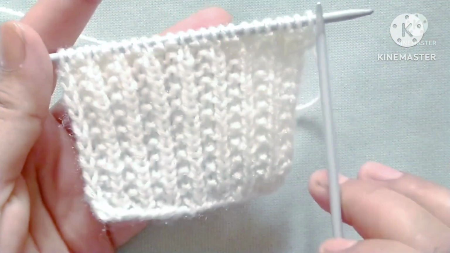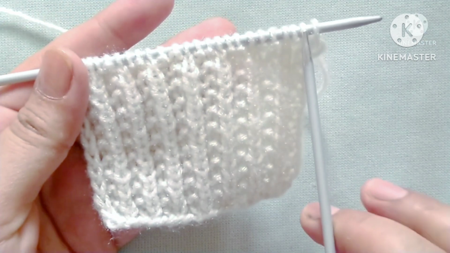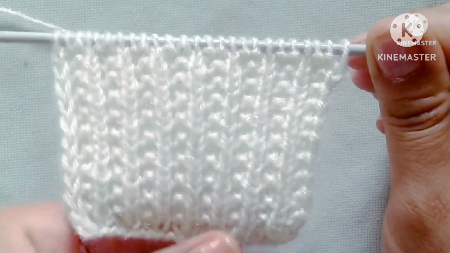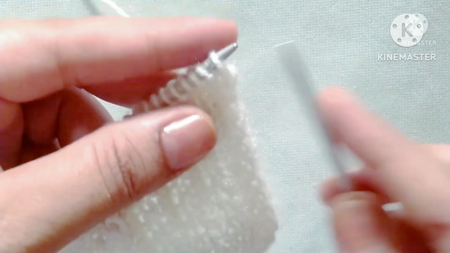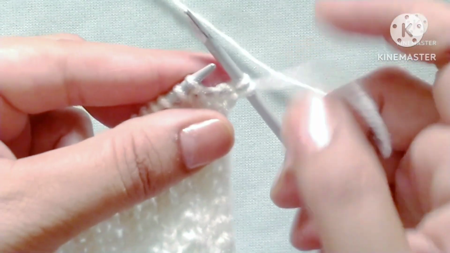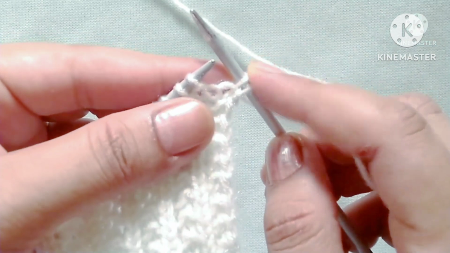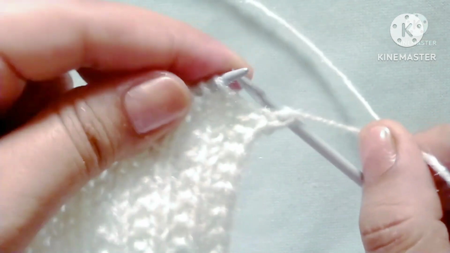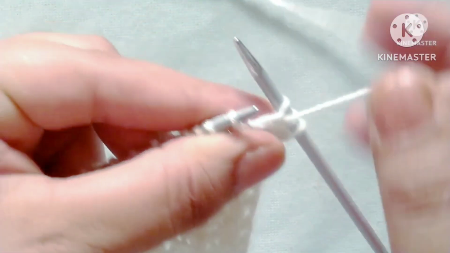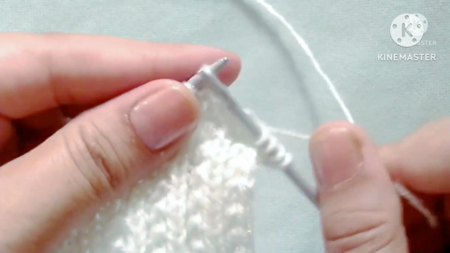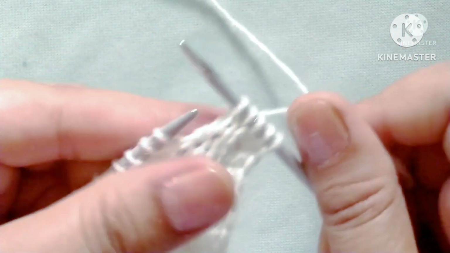Friends, I have cast on 25 stitches on my needle, which is a multiple of 3 plus 1 extra stitch. So let's start the first row of the pattern. First row, right side: slip 1 stitch, knit 2 stitches, then knit 1 stitch. After these stitches, our pattern will start, and the pattern is yarn in front, purl 1 stitch, yarn in back, knit 2 stitches, 1 and 2.